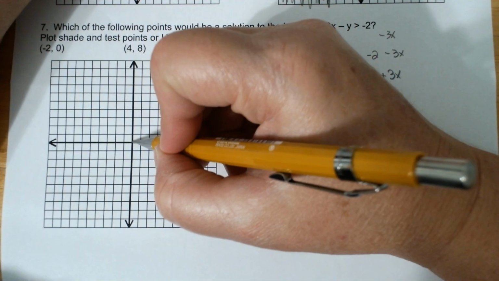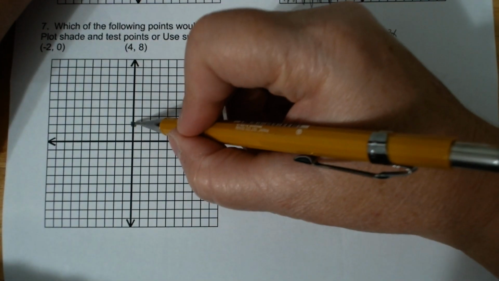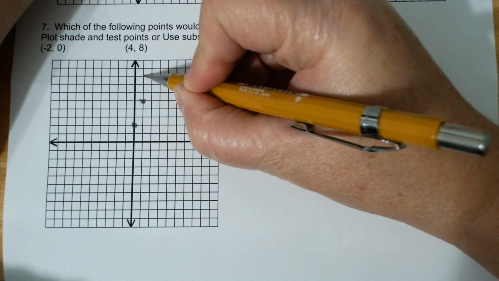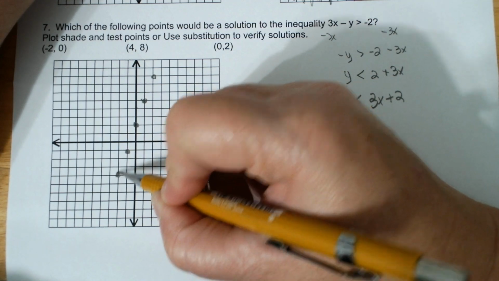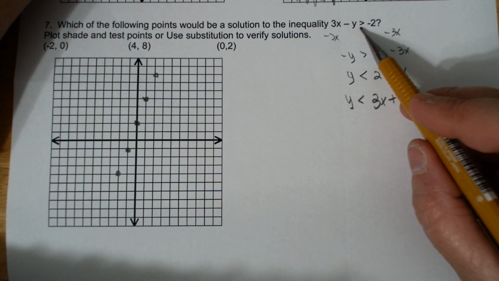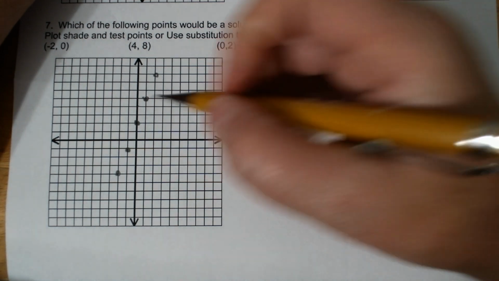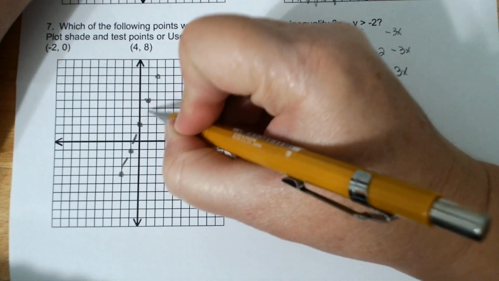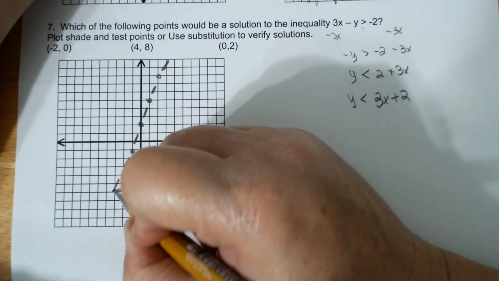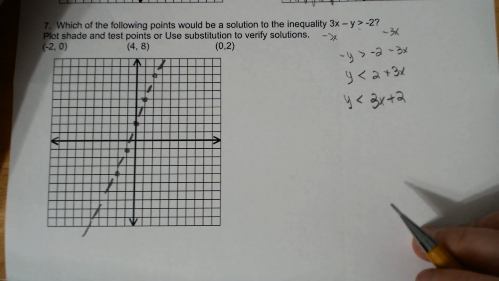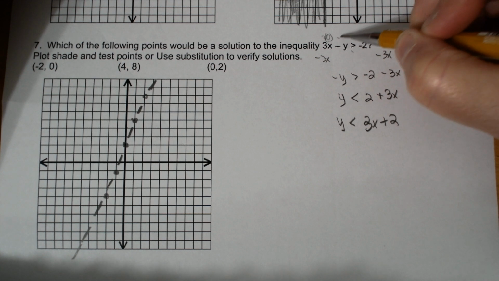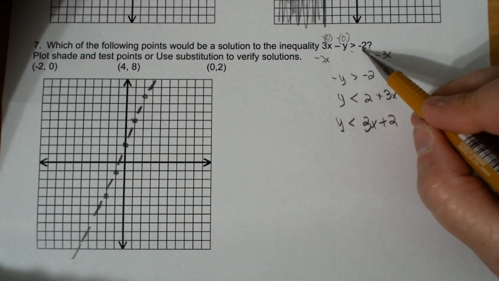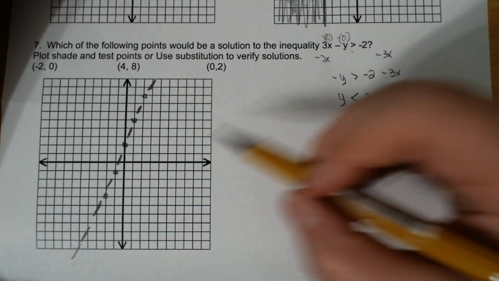Putting it in slope-intercept, y is less than 3x plus 2. I then have a y-intercept of 2. And I go 3 up and 1 right, and 1 right. Okay. No underline in the inequality. Therefore, it is dashed. I do my test point back to the original. 3 times 0 minus 0. That 0 is greater than -2, which is true. 0 is right here, so this side gets colored.